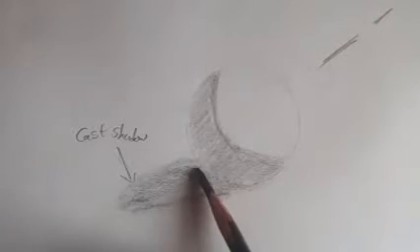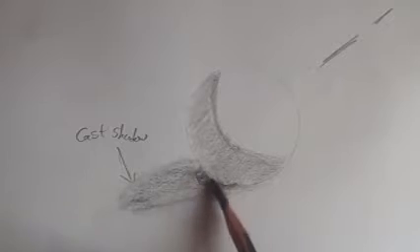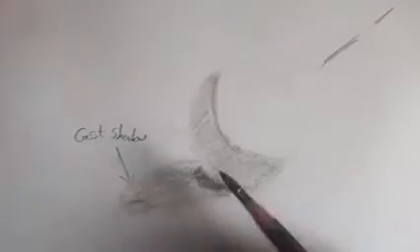So now we're going to be adding our occlusion shadow. Most beginner artists miss this occlusion shadow or misunderstand it from cast shadow. Occlusion shadow is actually the darkest part of a drawing because it's getting really no reflected light. I'll show you an example of that in this drawing this artist made.